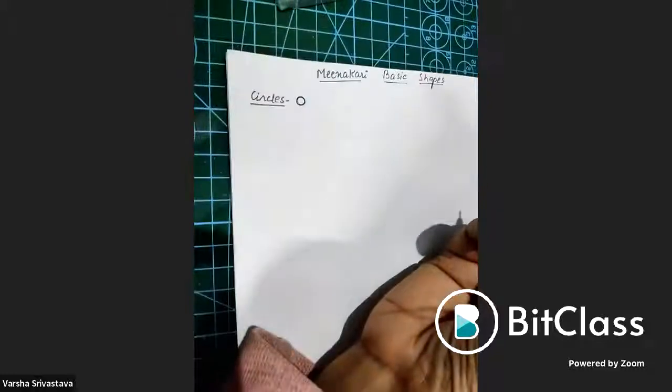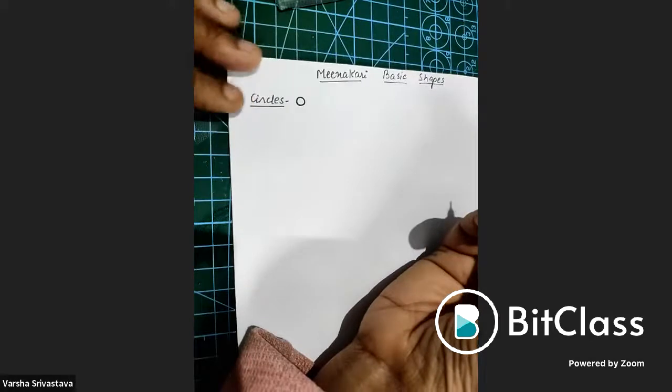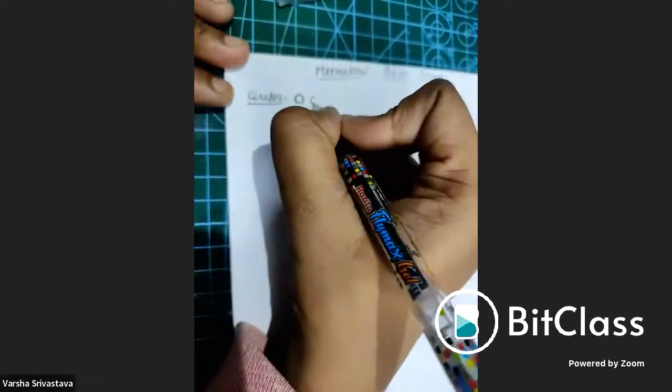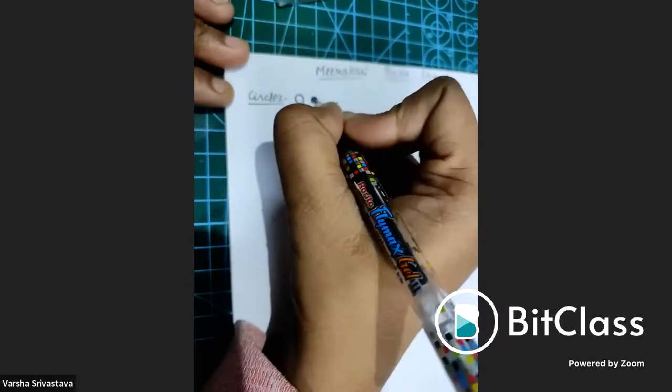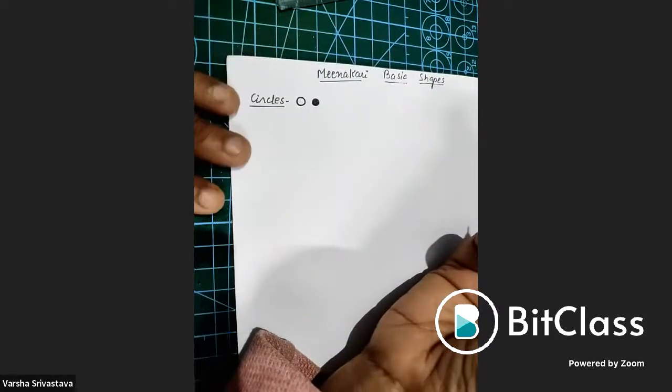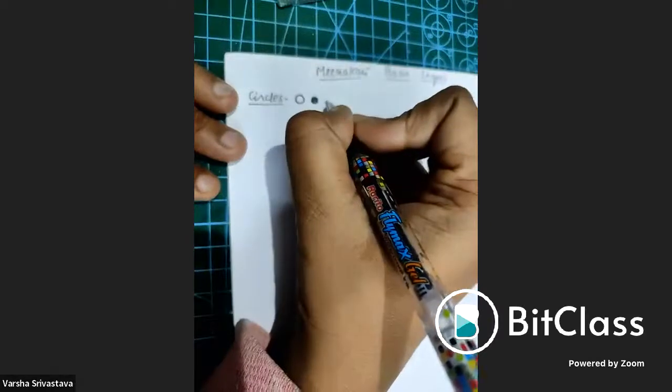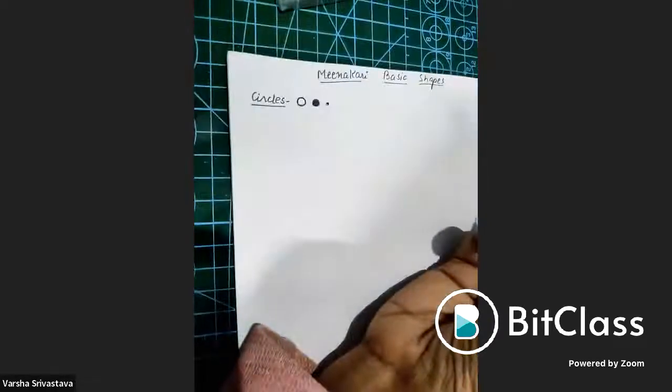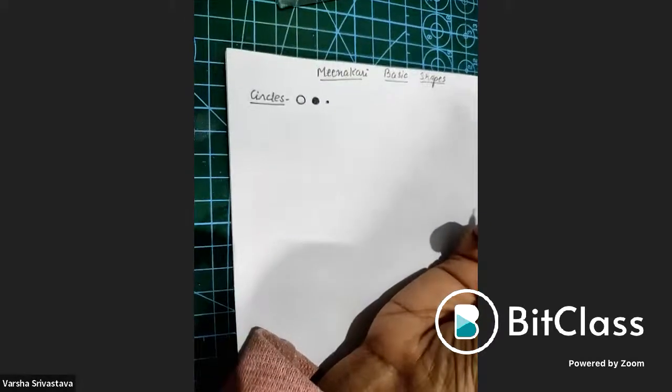I have not filled the color inside, so you can make an arrow and write hollow. And then if I'm making a circle and I'm going to solid this, I'm filling the color inside, then this will be the solid circle. Then I am putting a dot. So you can just make an arrow and write the names as well.